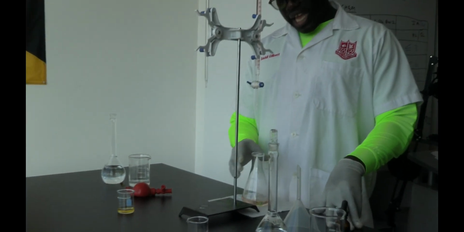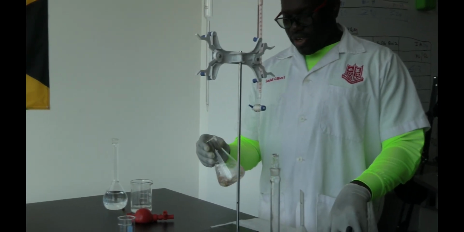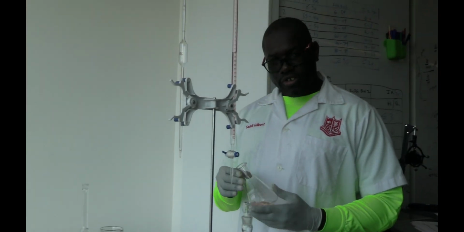Alright? So this is just our first titration. So we probably have to do at least 2 more for sure. Okay, but there you go. That's how you do your colorimetric titration.